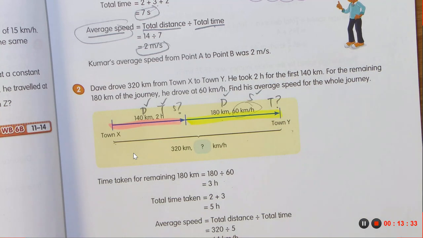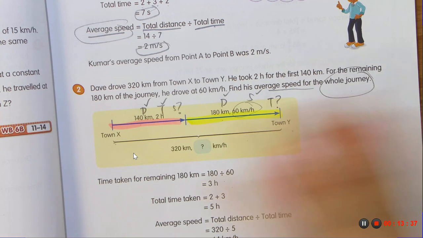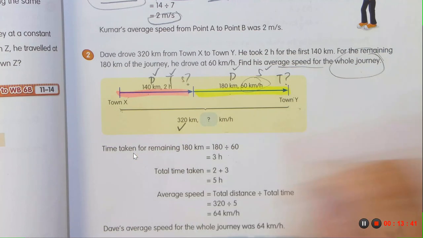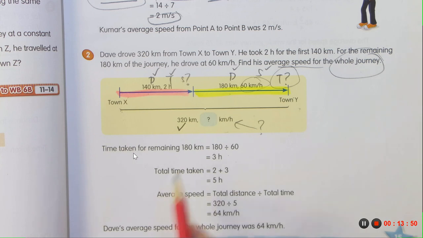What is the question asking for? The question is asking for average speed for the whole journey again. From town X to town Y, the whole journey. The distance is given, the speed is a question mark. But look, what is the missing information now? How many kilometers per hour? But that's the last part.